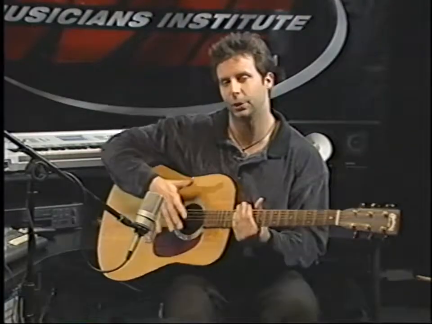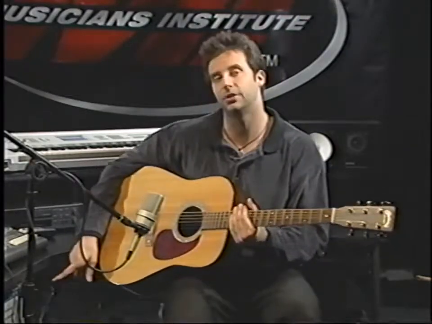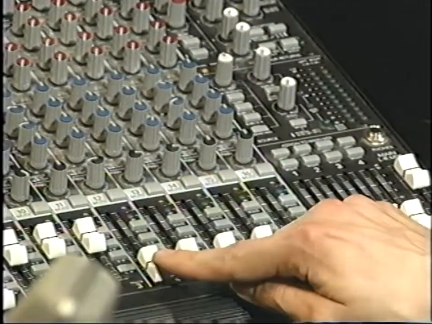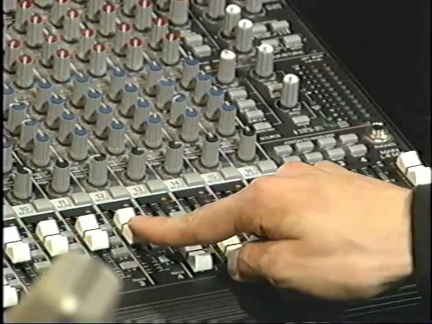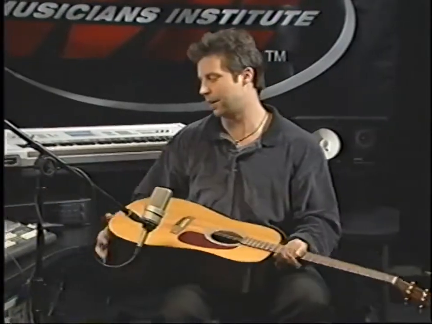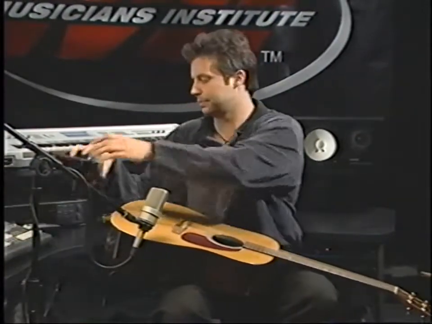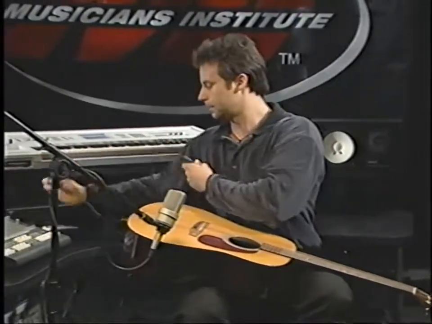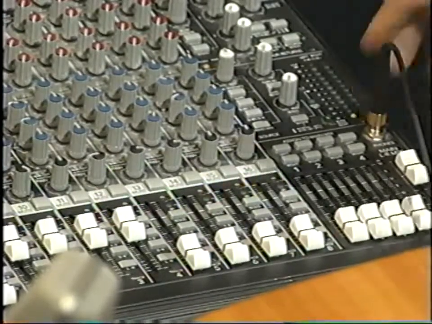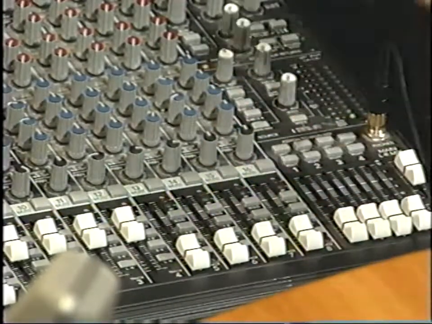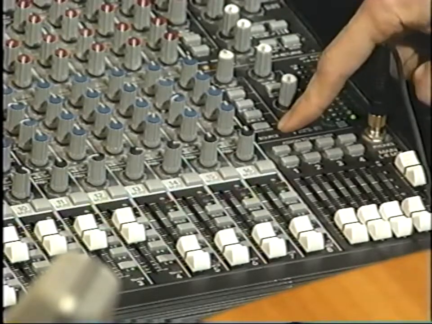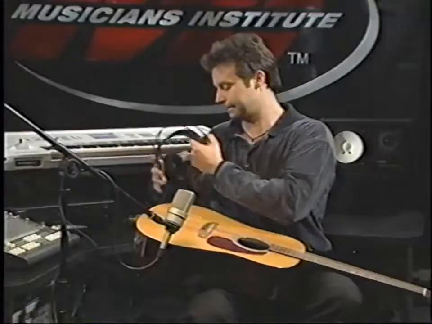And now the acoustic guitar sound will return on channel 12. So I take that fader and bring it up. In order to hear the sound, it's time to plug in the headphones. Make sure that the sound is actually sending to the headphones, and there's usually a button that assigns it that way.